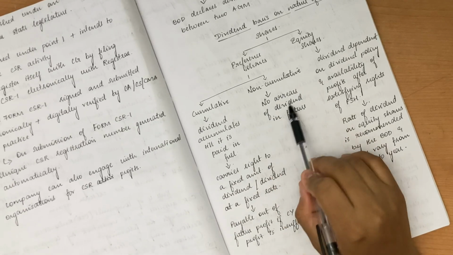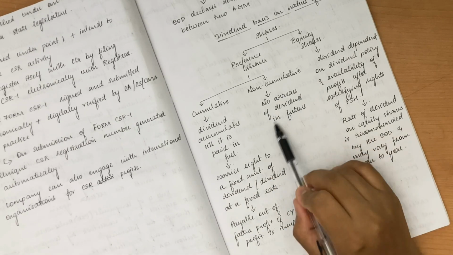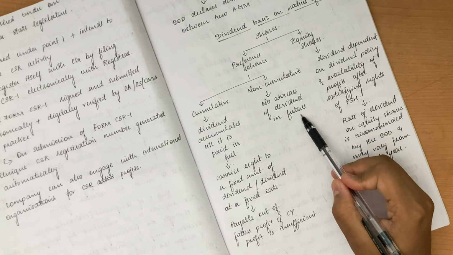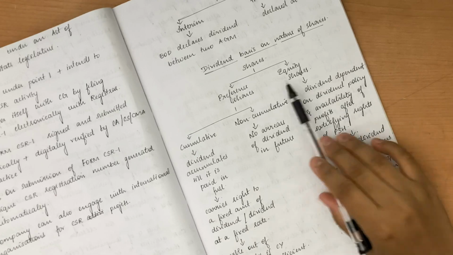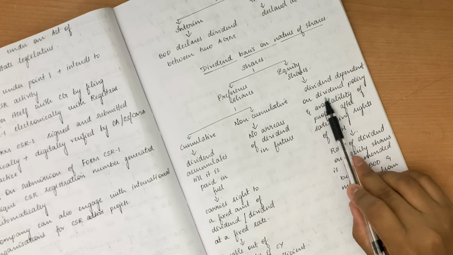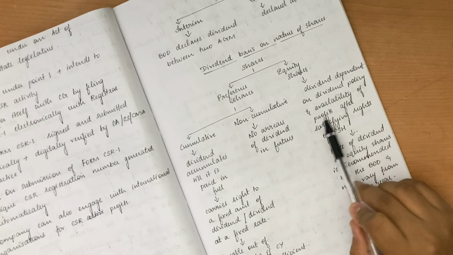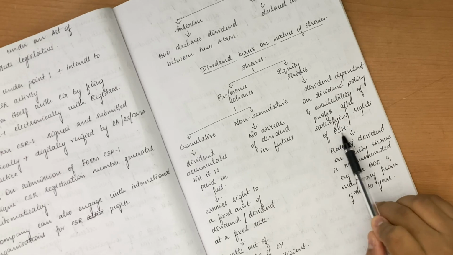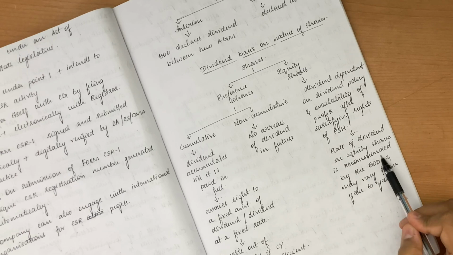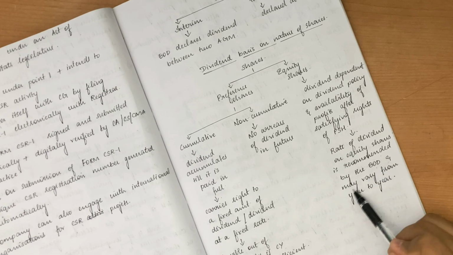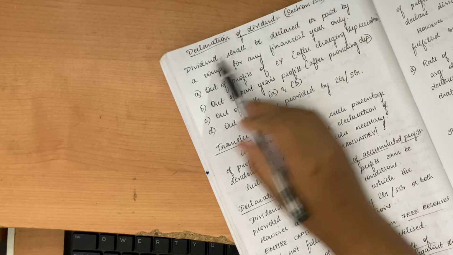Non-cumulative, so no arrears of dividend in future. So if dividend is not paid for that year, then you don't have to pay it in future. Next, equity shares. Dividend is dependent on the dividend policy and availability of profits after satisfying the rights of preference shareholders. Rate of dividend on equity shares is recommended by the Board of Directors and it may vary from year to year. Declaration of Dividends, Section 123.